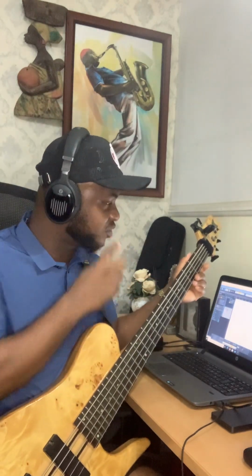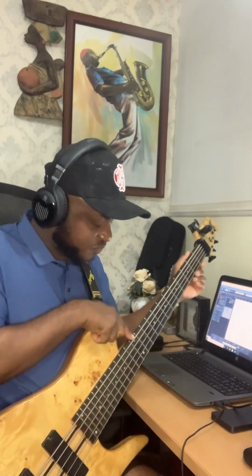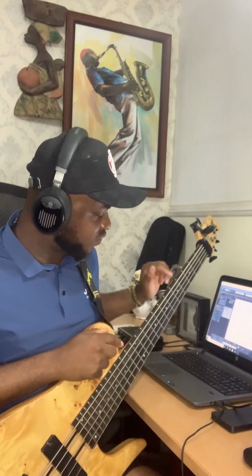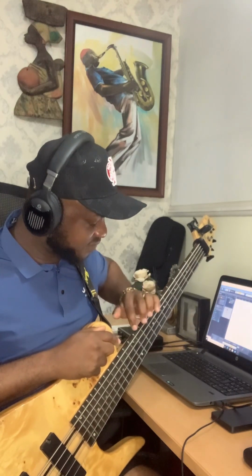From the neck of the bass guitar to the 12th fret is the lower register. Don't forget, there are 2 registers, the lower register and the higher register. The lower register starts from the neck of the bass, the 1st fret, to the 12th fret. We have 1, 2, 3, 4, 5, 6, 7, 8, 9, 10, 11, 12.